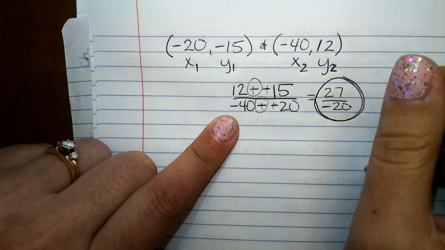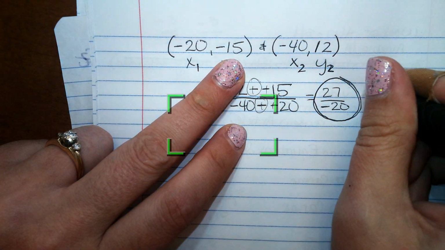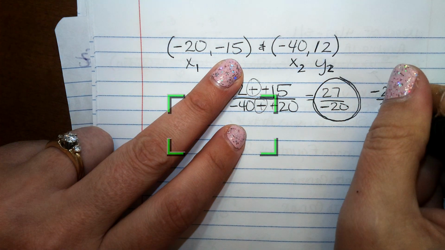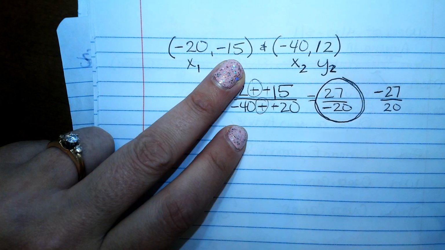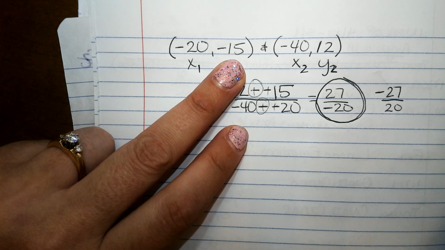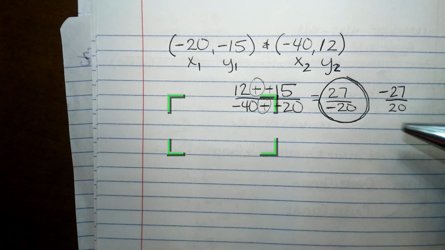Now, the computer will also accept if we put that negative on the 27 instead of the 20. So don't worry necessarily about where the negative is at because I've told the computer to accept either one of them. Just remember, 27 has to be on top and 20 has to be on the bottom.